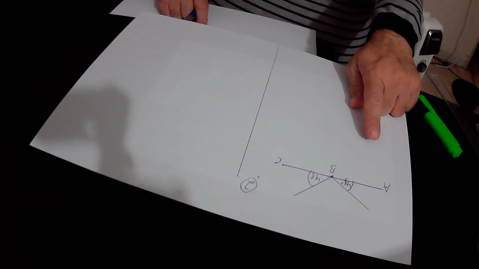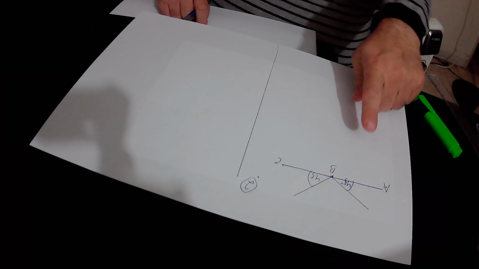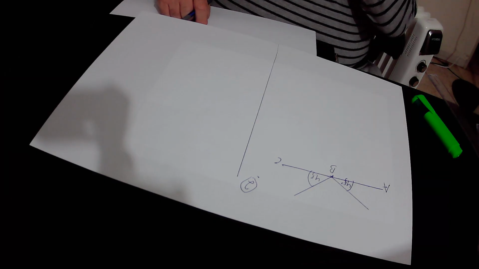So actually, this is the straight line AC that I copied from the original drawing.